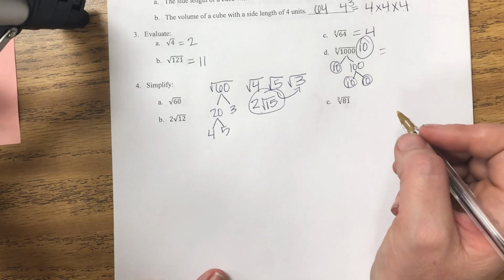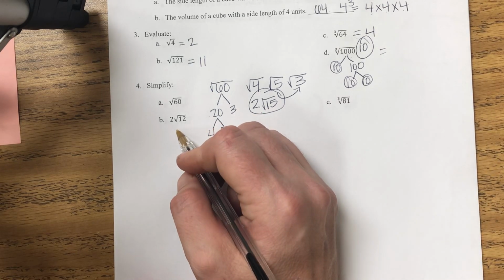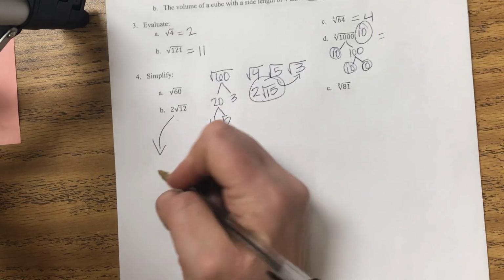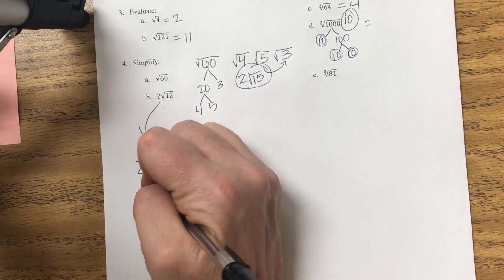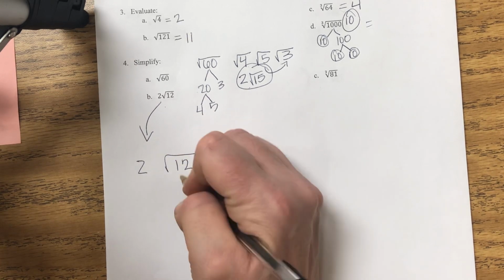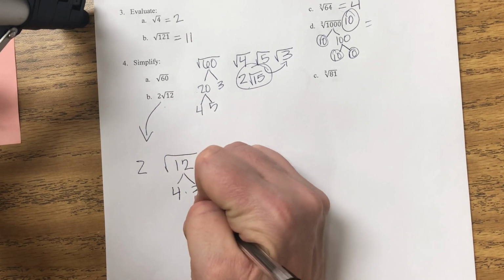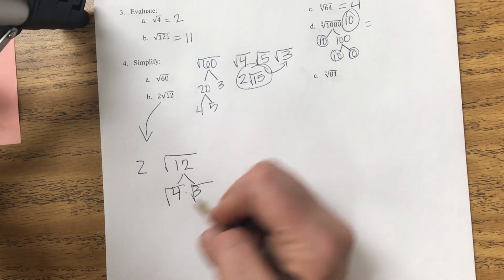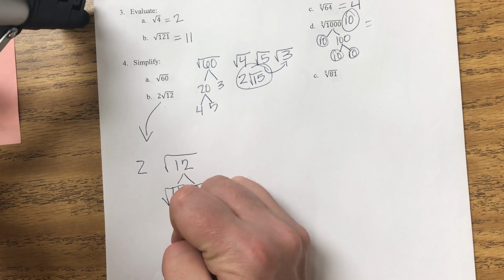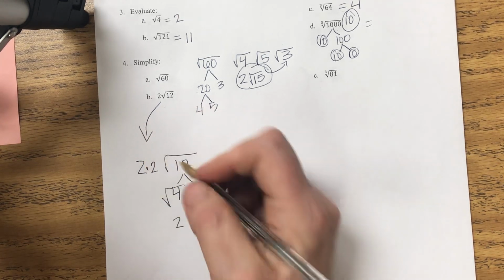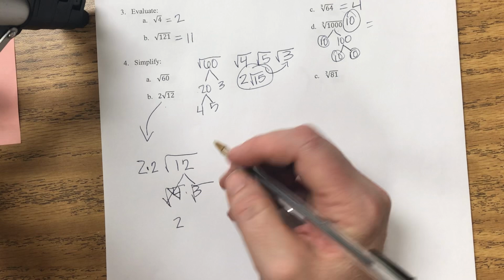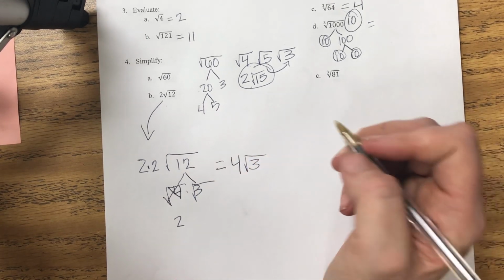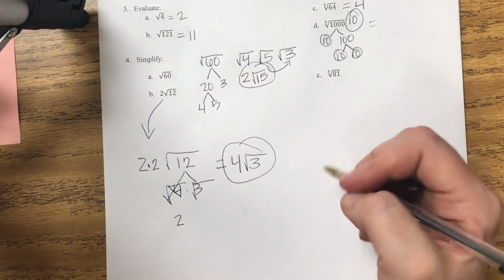And then B, on this one, what I would do is I have the 2 out there. I'm going to bring this over here so we have a little bit more space. But I have 2, and then I have the square root of 12, which I'm going to break down 12 to 4 times 3, right? And then I'm taking the square root of 4 and the square root of 3. The square root of 4 would be 2, so I can bring that out. I'm going to times it by that 2. And then I have the square root of 3. So my answer will be 4 and the square root of 3 on that one. And that one's for number 4.